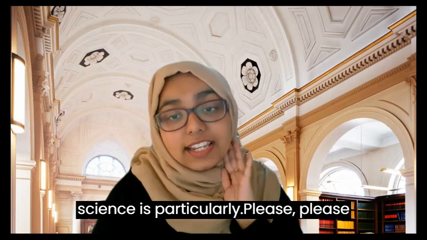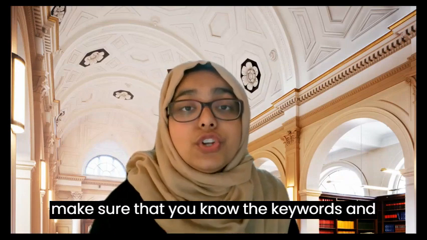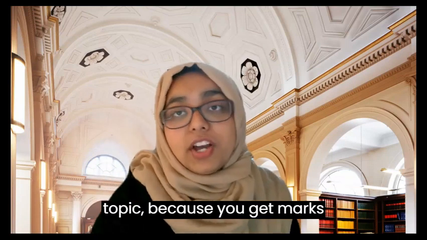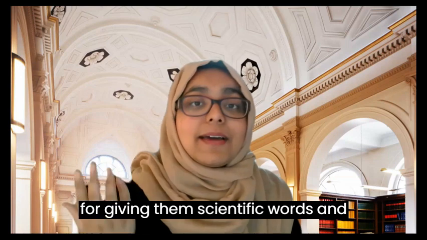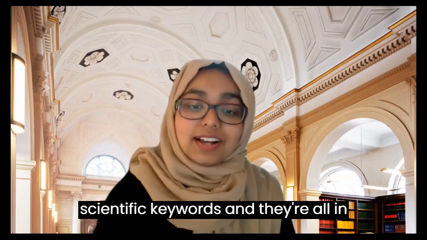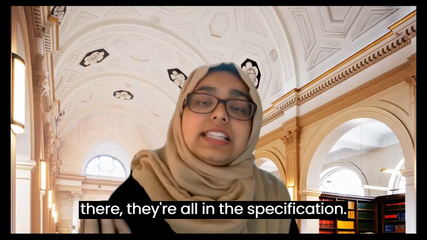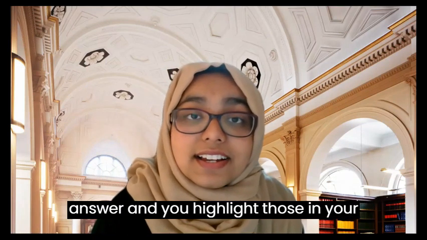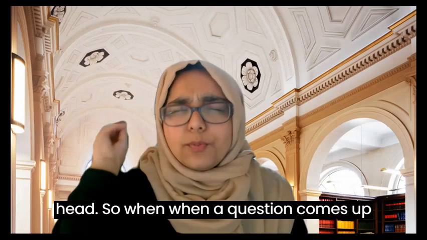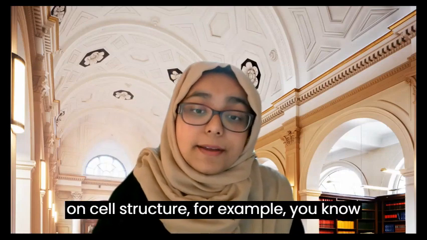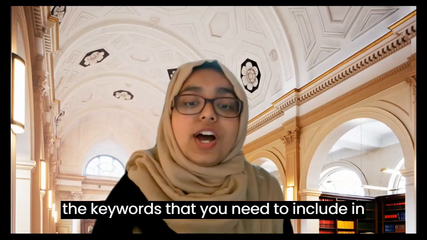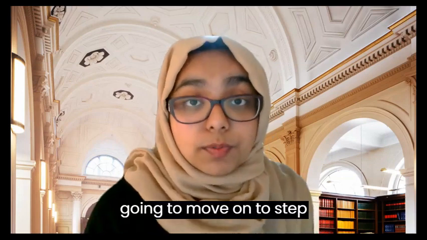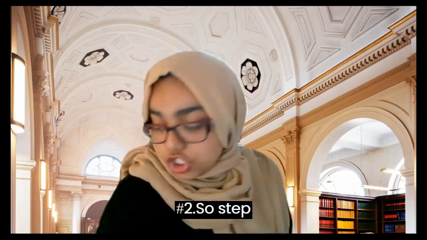And for sciences particularly, please make sure that you know the really important keywords for every topic, because you get marks for giving scientific words and scientific keywords, and they're all in the specification. So make sure you highlight those in your answer, and you highlight those in your head. So when a question comes up on cell structure, for example, you know the keywords that you need to include in your answer. Okay, now we're going to move on to step number 2.